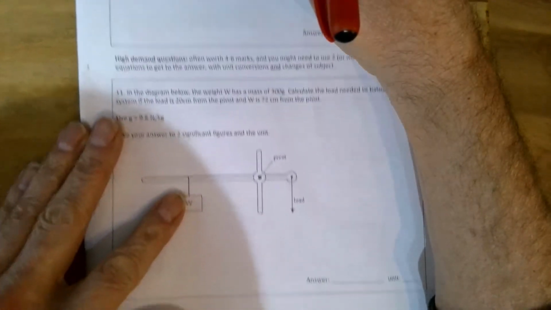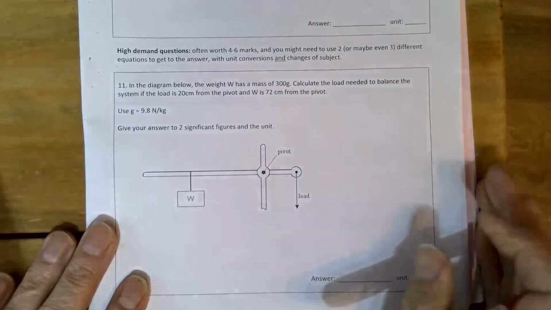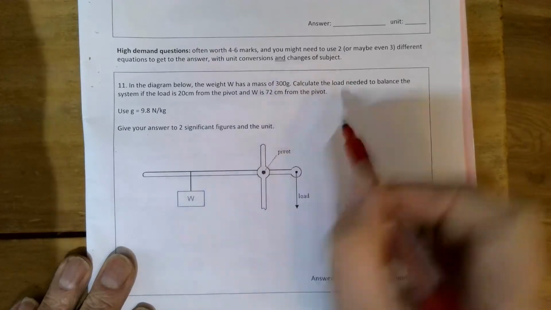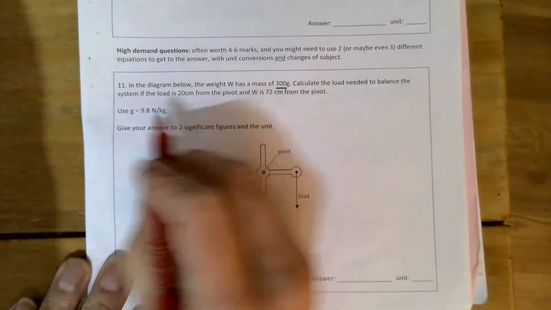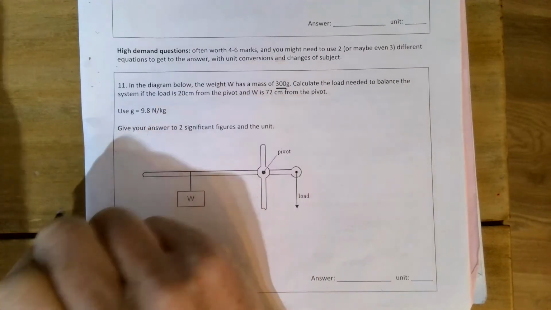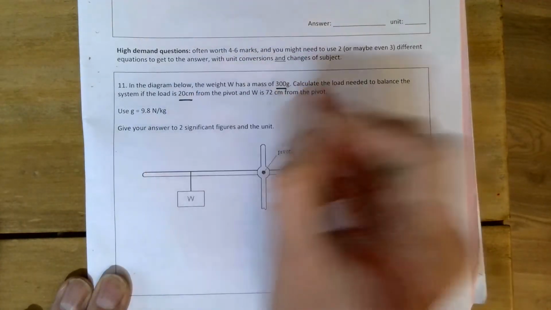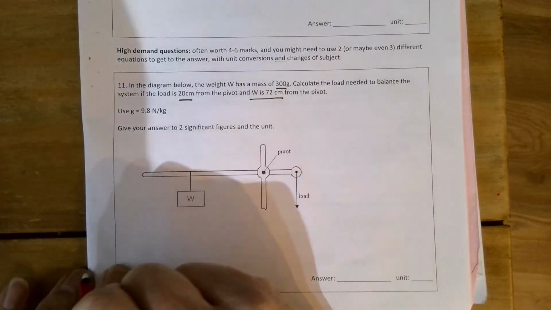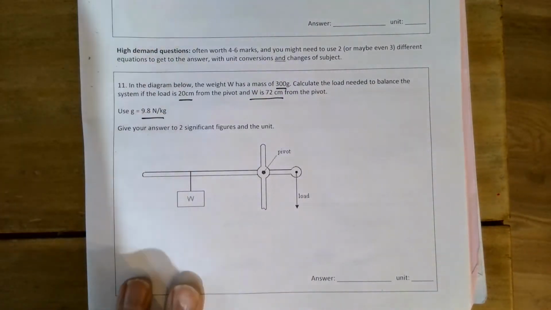Now, moving on to this last one. In the diagram below, the weight W has a mass of 300 grams. Calculate the load needed to balance the system if the load is 20 centimeters from the pivot and W is 72 centimeters from the pivot. Okay, use g is 9.8.